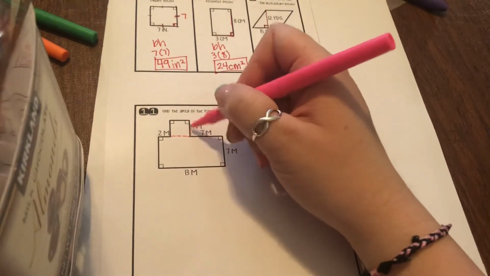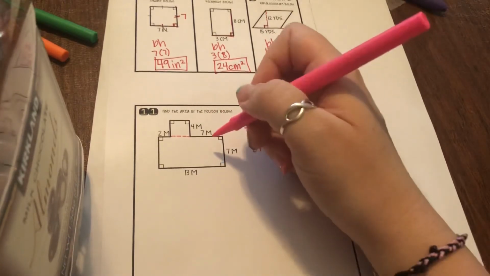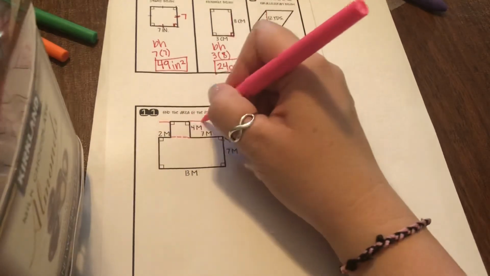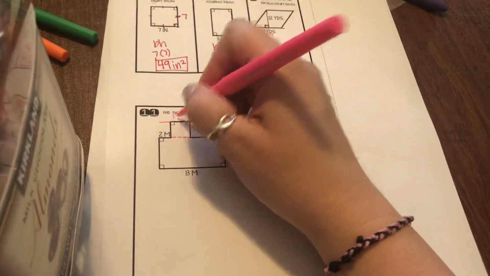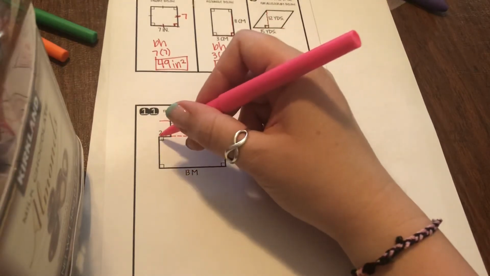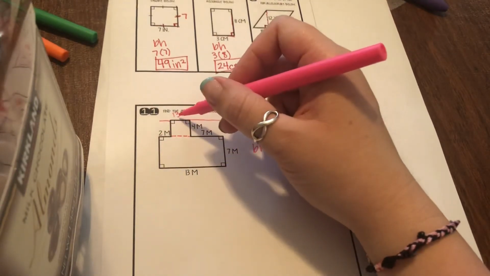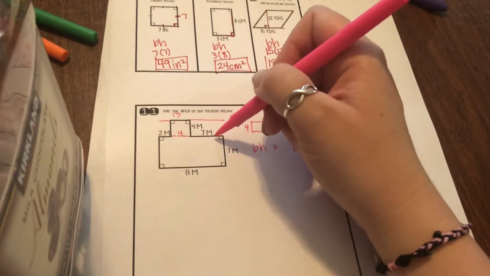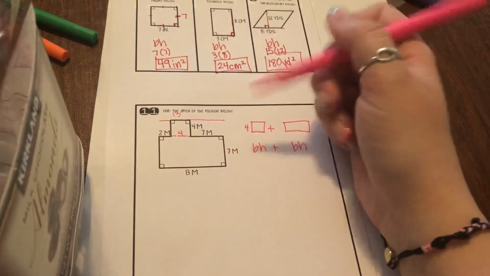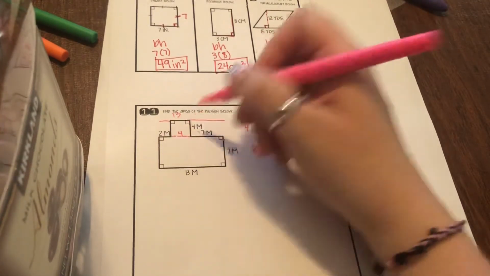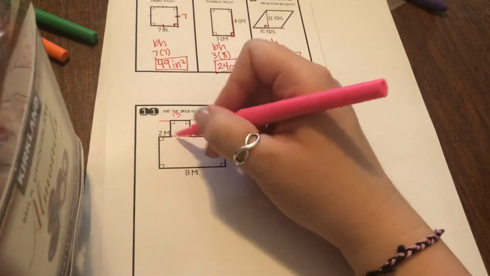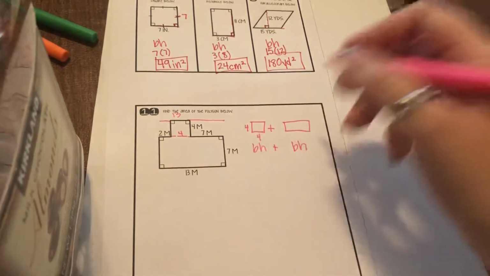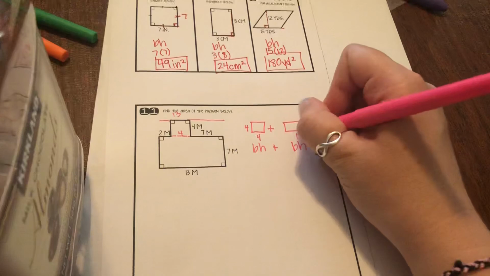From here to here is 4. And I know that this entire length is the same as this. So the whole measurement should be 13, right? Well, you have 7 plus 2, which is 9. 9 plus what is 13? 4. And let's just double check. 2 plus 4 is 6. 6 plus 7 is 13. And that should be the same as this. So this little missing piece right here is 4 by 4. So that makes up the measurements of that tiny square. And then for this guy, this side is 7 and this side is 13. That was pretty nice. So 13 by 7.